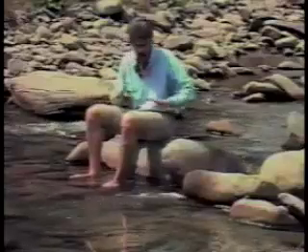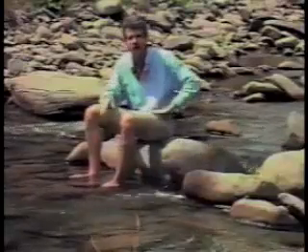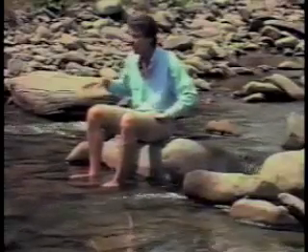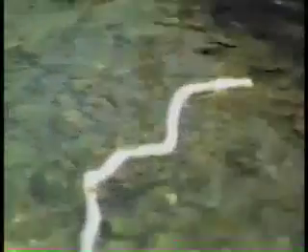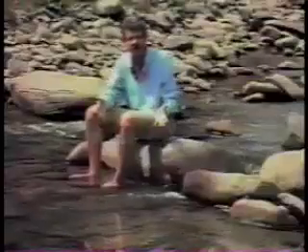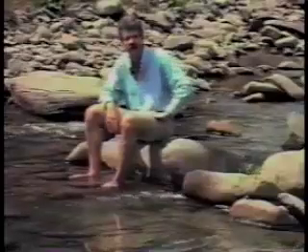So this substrate of boulders and rocks is very important. You'll notice in other areas that there's finer gravel. This is also significant because trout need good gravel or small rubble to spawn in. They can't spawn in boulders or rocks. So it's this combination of substrate that makes this ideal trout water.